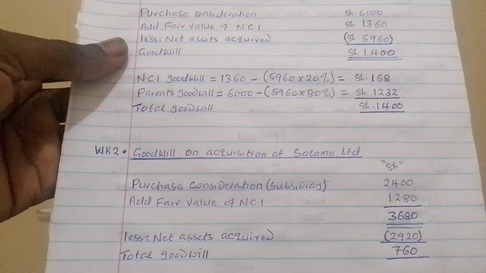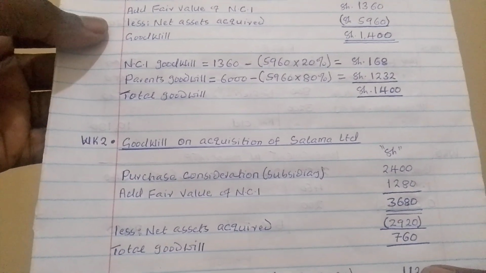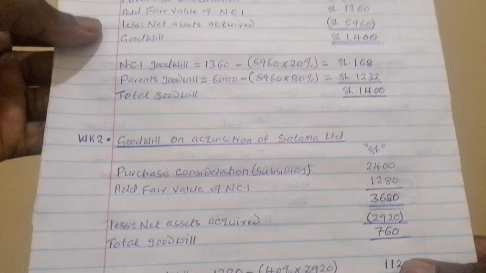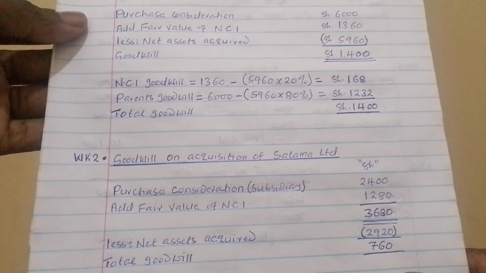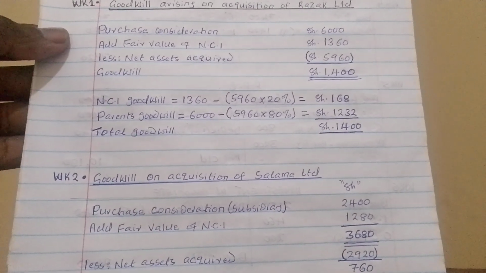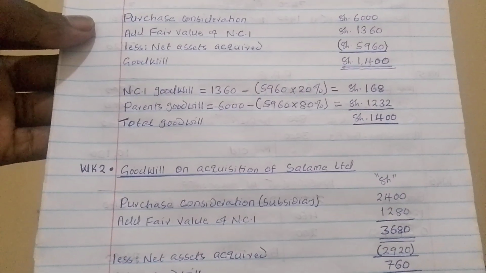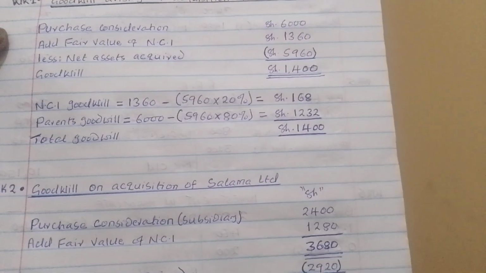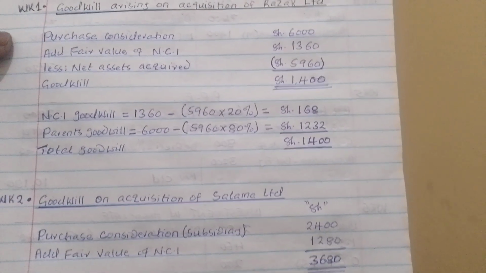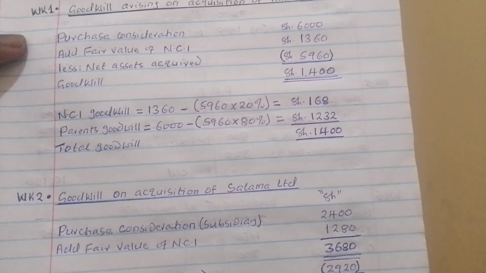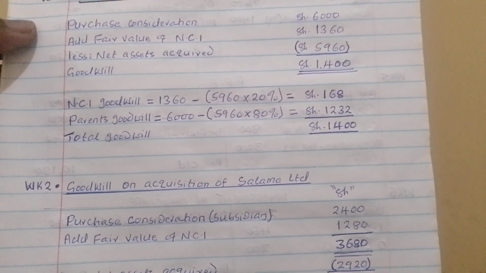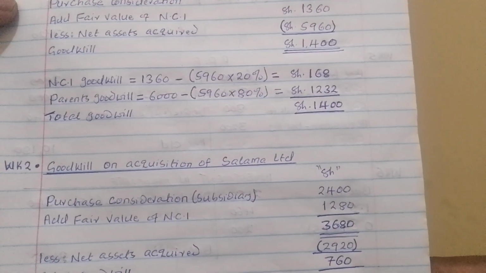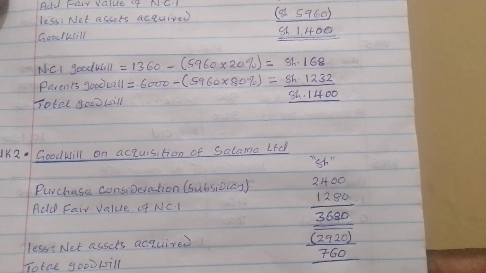So out of this 1400, because that is the figure that we usually consolidate, you may wish to know, out of that, what goes to NCI and what goes to the parent. So goodwill to the NCI, you take that 1360, which is the fair value of NCI, minus the proportion of the fair value of the net identifiable assets. The fair value of the identifiable net assets for Razaka was 5960. That's given. So 20% of that went to the NCI.